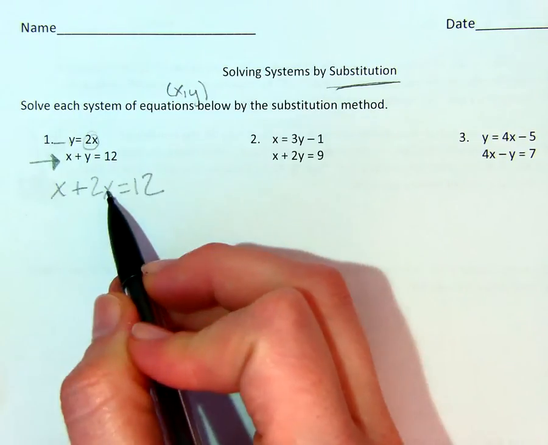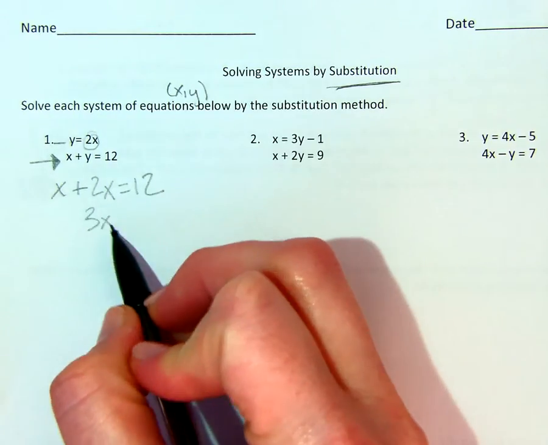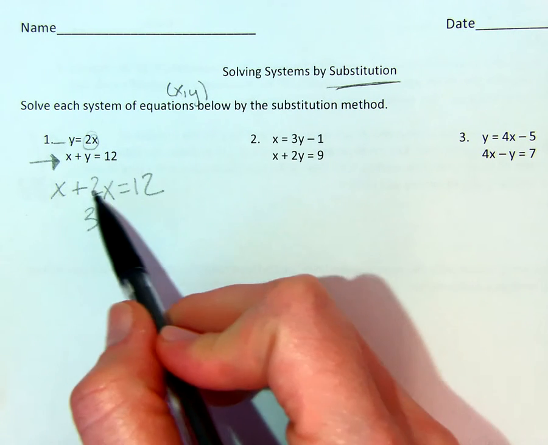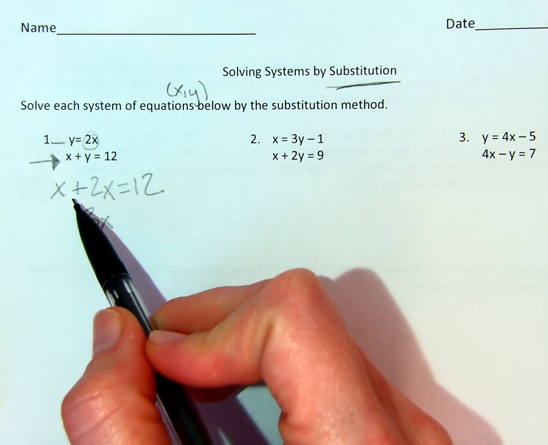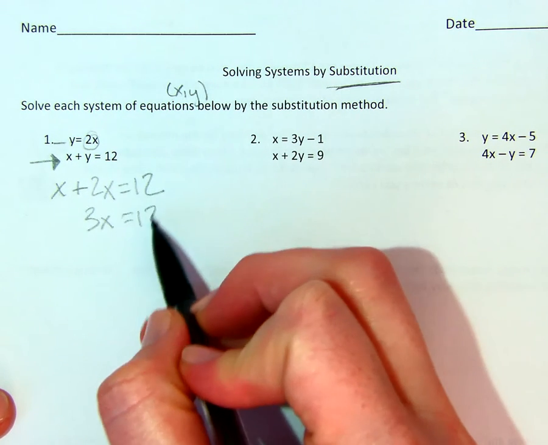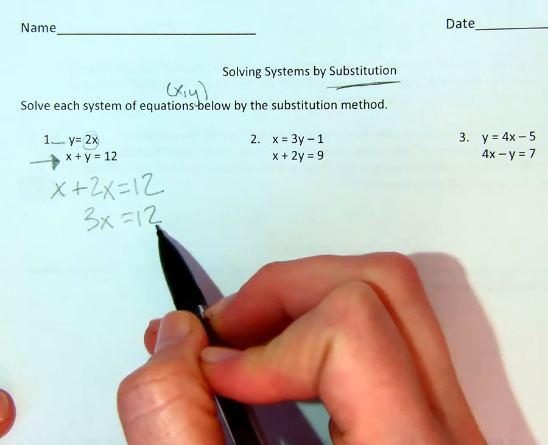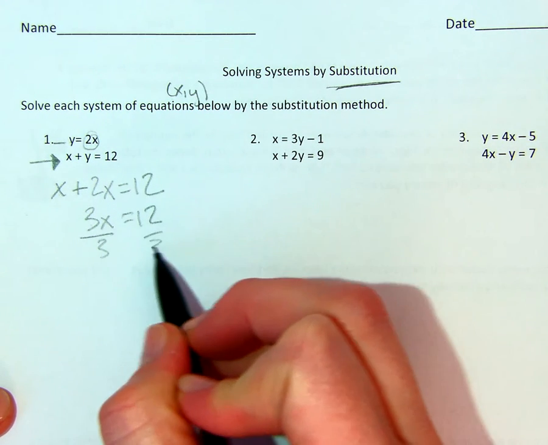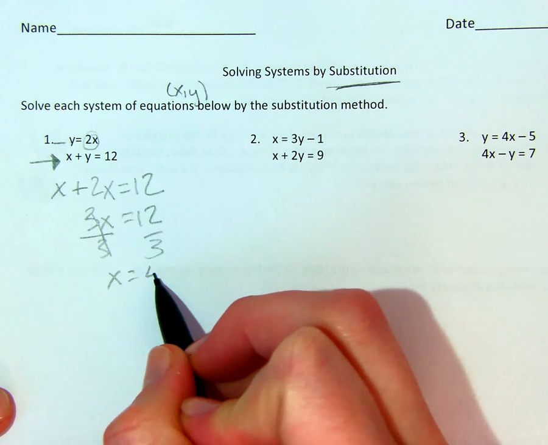Okay, now x plus 2x I know is 3x. That was the whole purpose of doing this. Now that I have all x's, I can solve for x. 3x equals 12. I know that 3 times 4 is 12, or I can do inverse operations, divide by 3 on both sides. So I know that x is equal to 4.